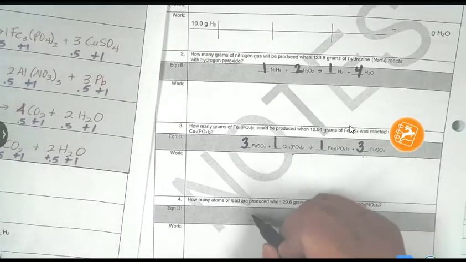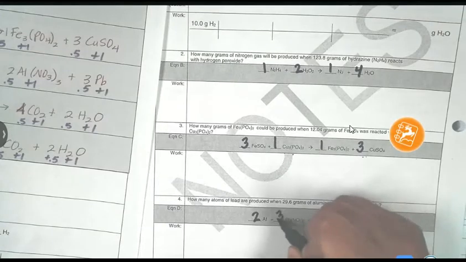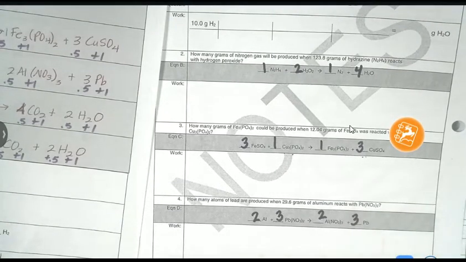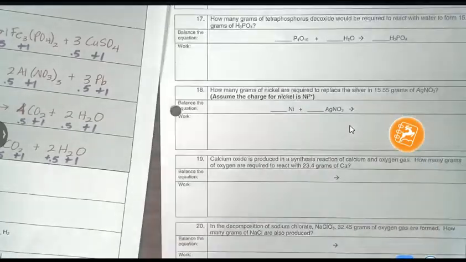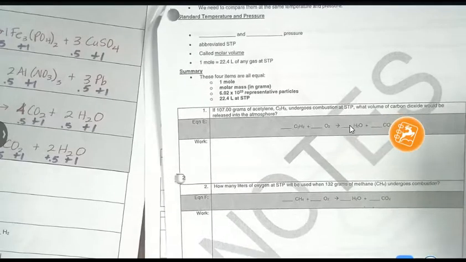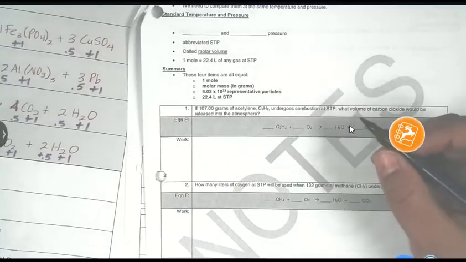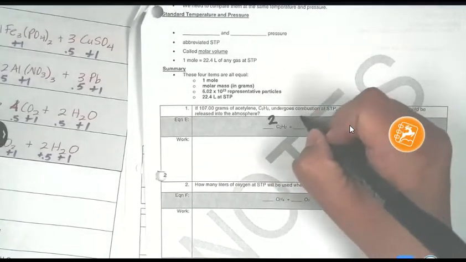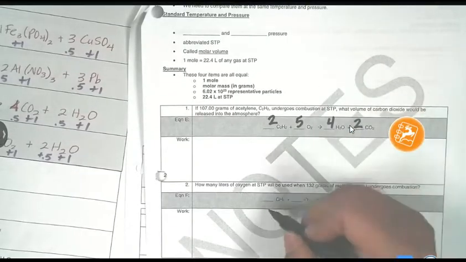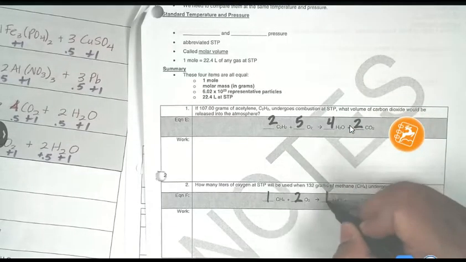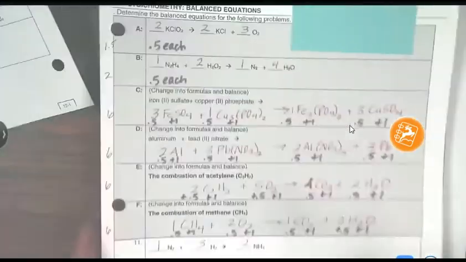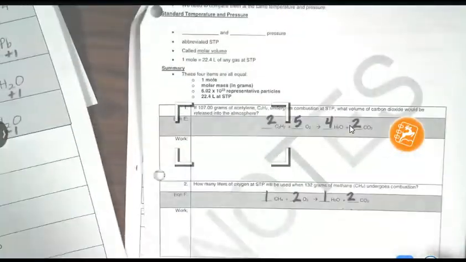D is 2, 3, 2, 3. E is over here on page 3 of the notes. We should have 2, 5, 4, 2. F is 1, 2, 1, 2. So we have filled in A through F. These were from the notes.